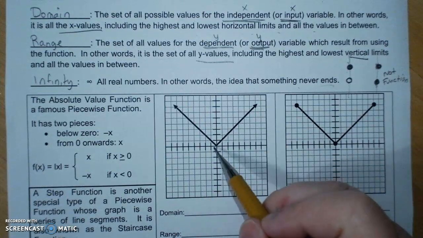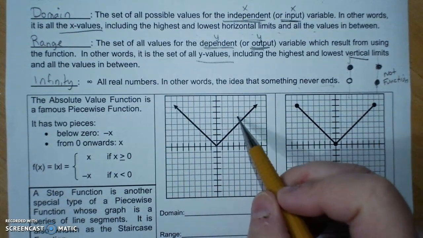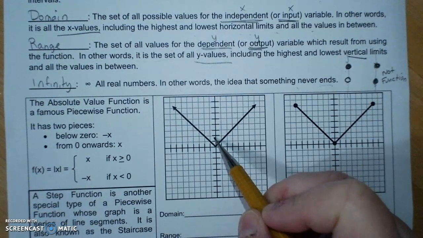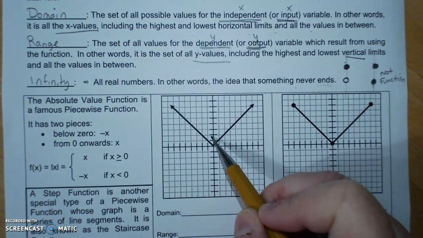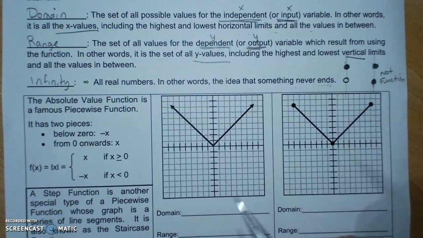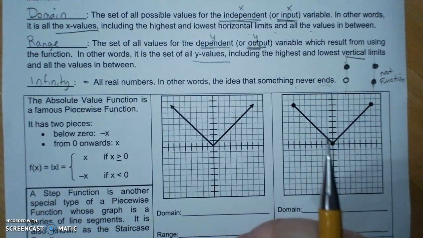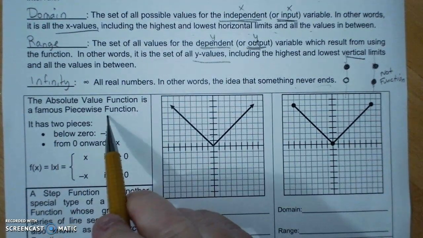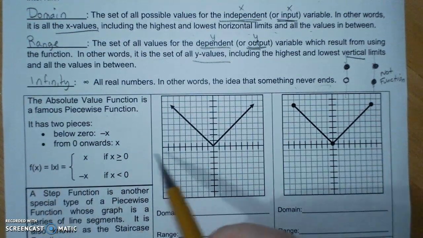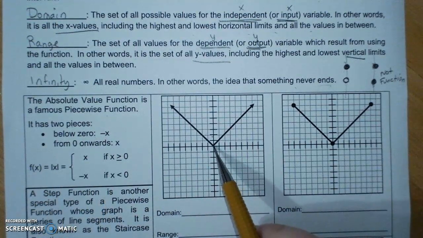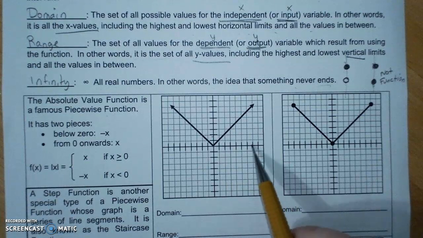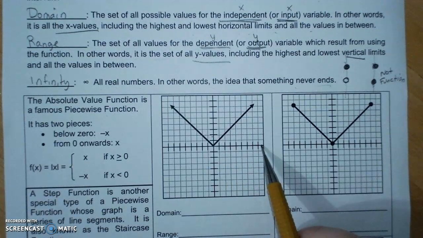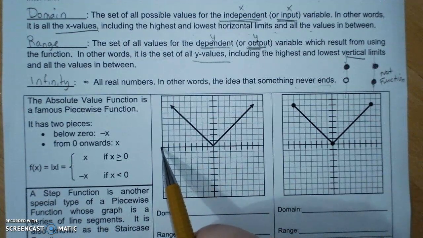We already graphed this. You should recognize this as the absolute value. Okay, and in absolute values, remember we can plug two different things in, and get out the same answer. So that's where we're going to have to say, oh, if you plug this in, this is what happens, and if you plug that in, this is what happens. So the absolute value function is a famous piecewise function. It has two pieces. Remember that when we plugged these x values into the absolute value, it didn't affect the equation. But when we plugged these in, it did.